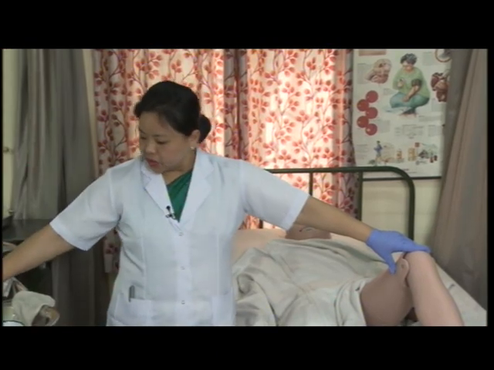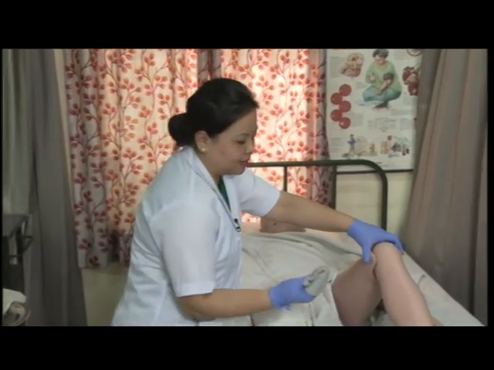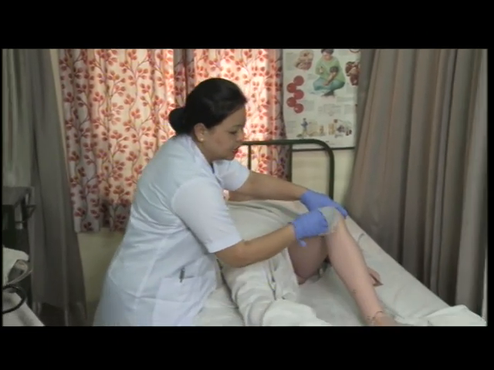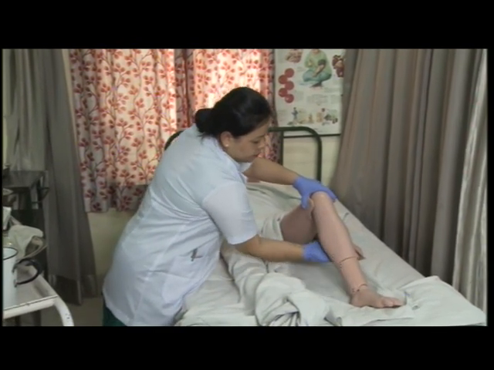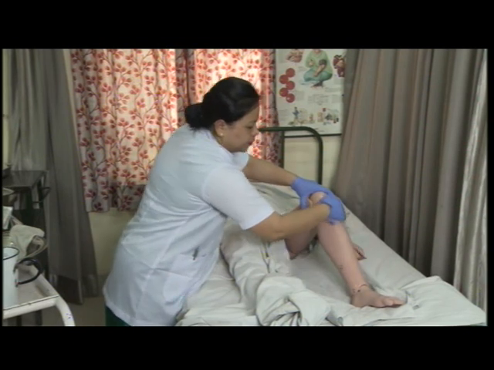Take the soapy sponge and clean the leg from the ankle to the knee in a long and circular motion. Clean it properly.